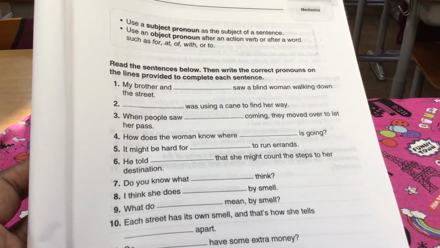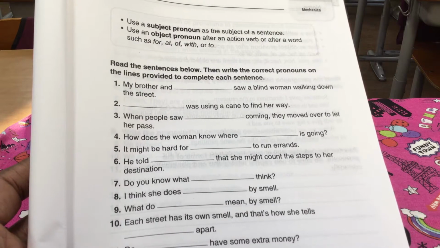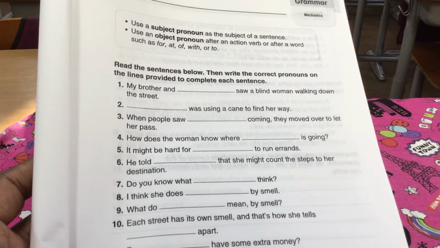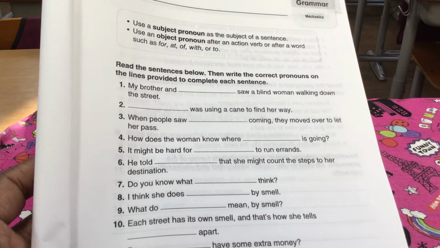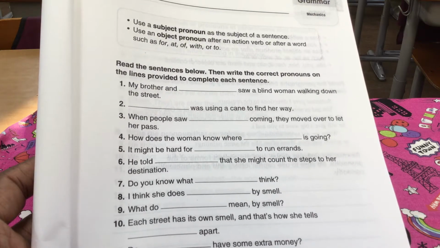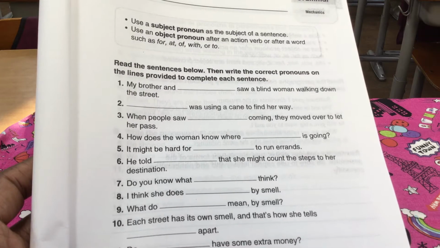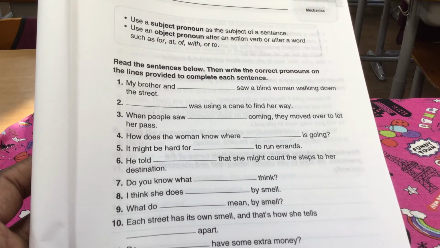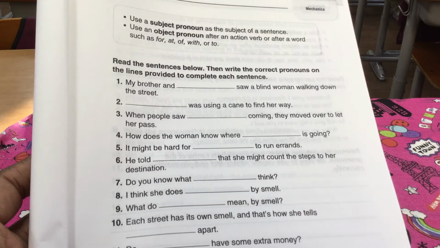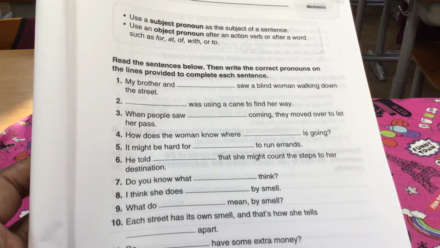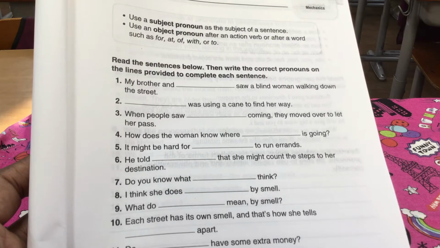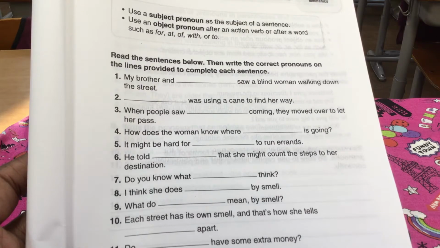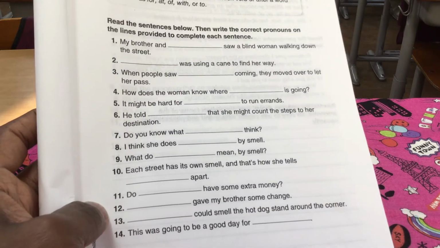5. It might be hard for blank to run errands. 6. He told blank that she might count the steps to her destination. 7. Do you know what blank they think? 8. I think she does blank by smell. 9. What do blank mean by smell? 10.